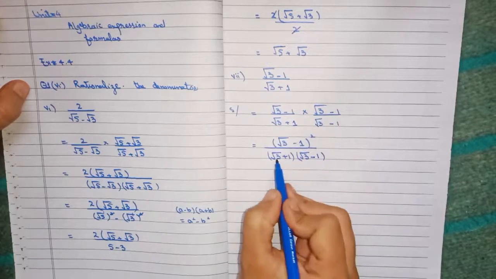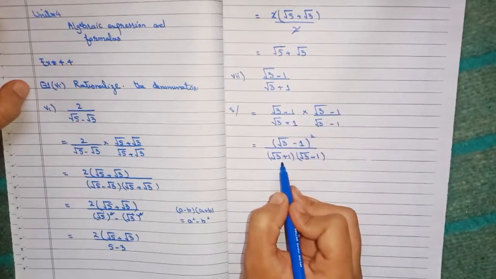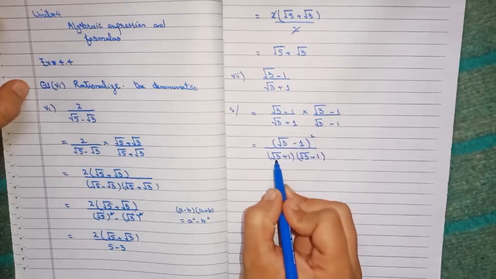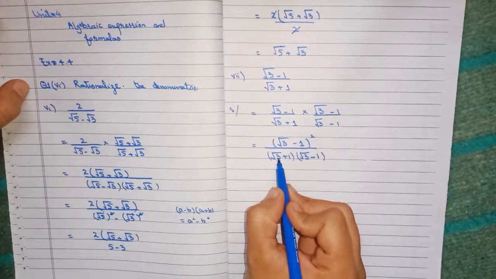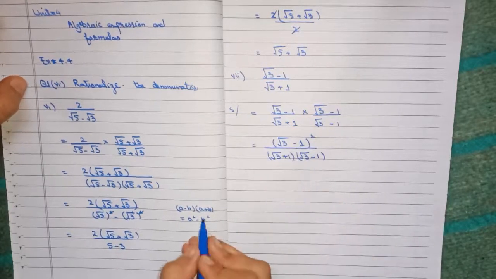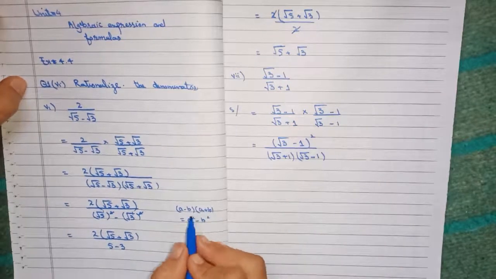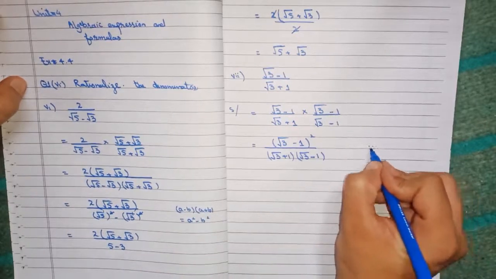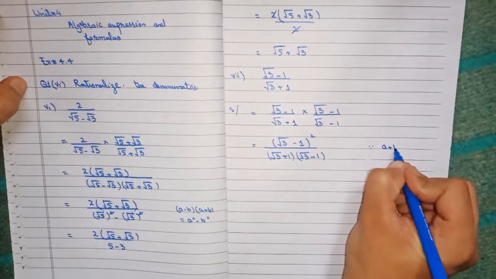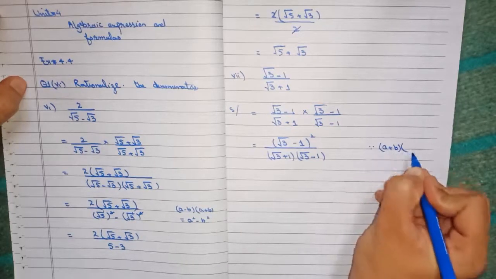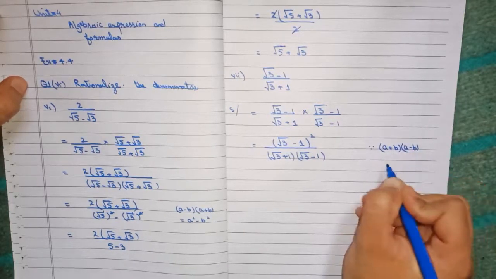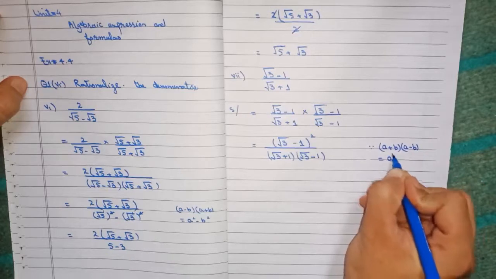Always in the denominator, as we did in chapter number 2, you will find a formula of what? A plus b into a minus b. A plus b into a minus b is equal to a square minus b power 2.